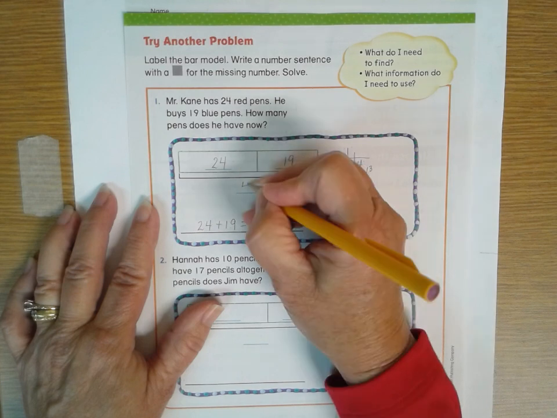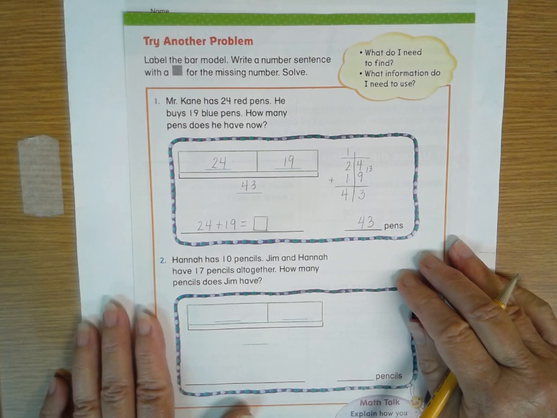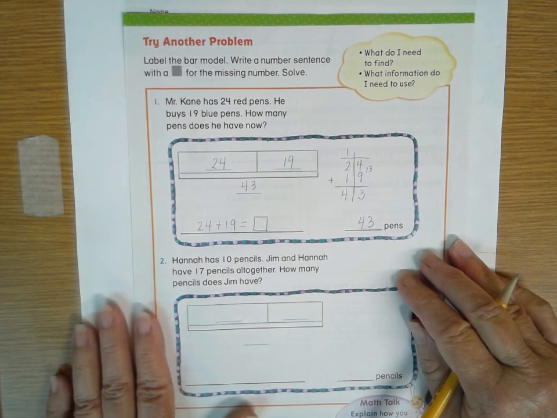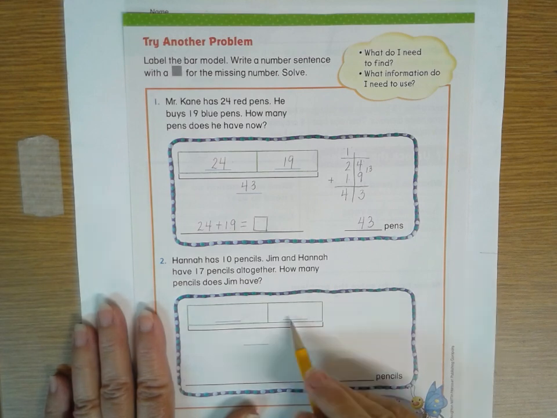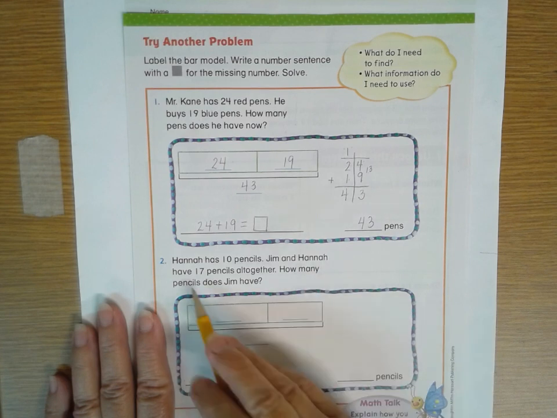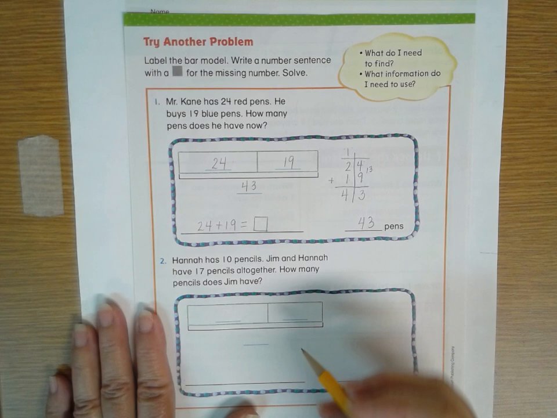Number 2, Hannah has 10 pencils. Jim and Hannah have 17 pencils all together. How many pencils does Jim have? Okay, so I know how many pencils Hannah has. She has 10. But I do not know how many pencils that Jim has. So I know one of the parts, but I don't know both of them. And Jim and Hannah have 17 pencils all together. So I do know the whole. They have 17. That's going to be our biggest number. And Hannah has 10.